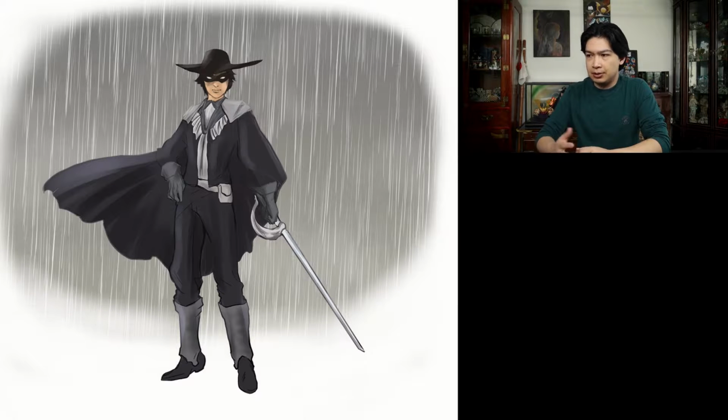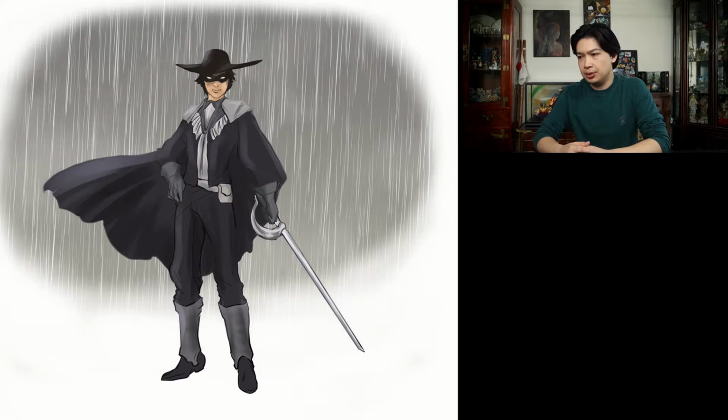For the background, it was a bit tricky. I decided on maybe having a cityscape, but settled for something more simplistic, which is a downpour. So that was my finishing touch to Zorro.